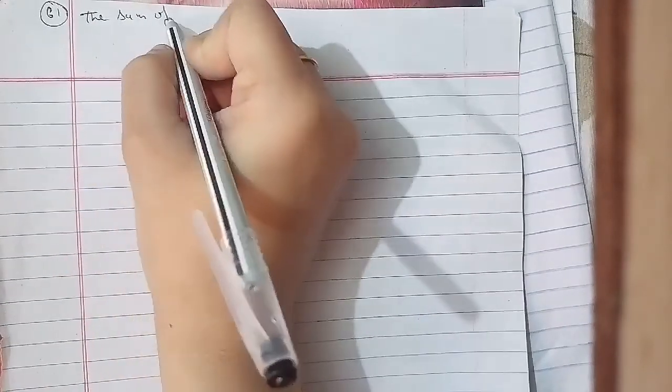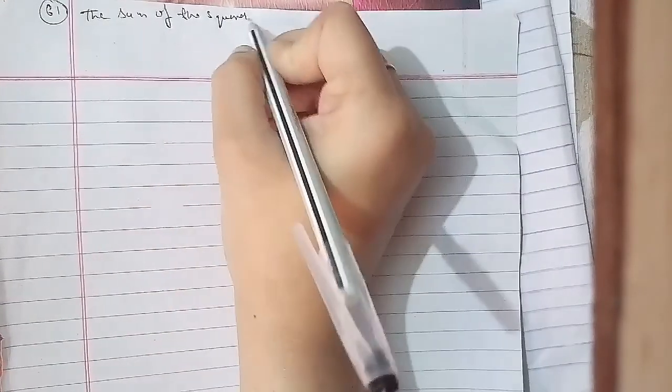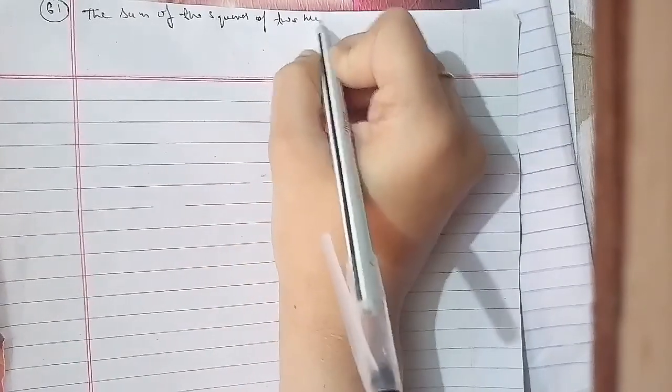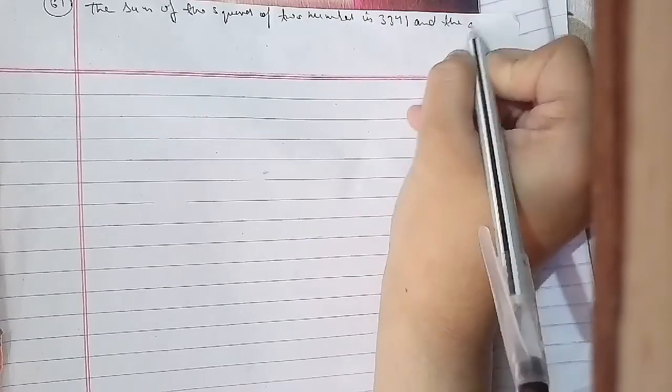The sum of the squares of two numbers is 3341, and the difference of their squares is 891.